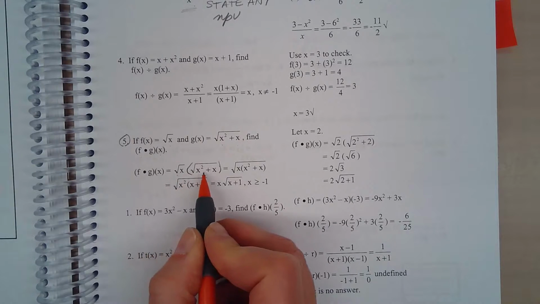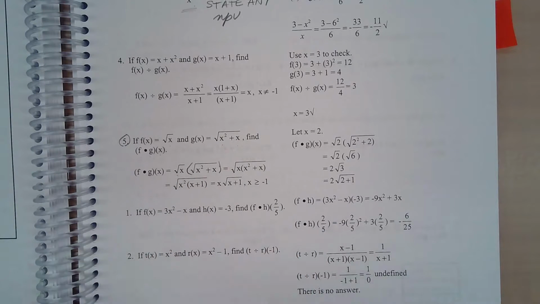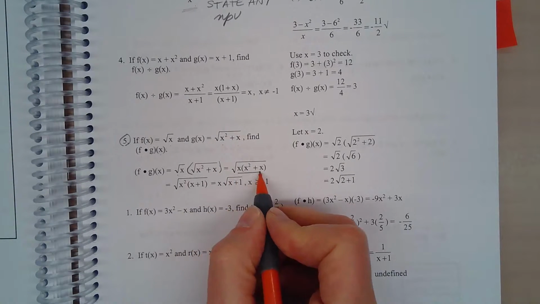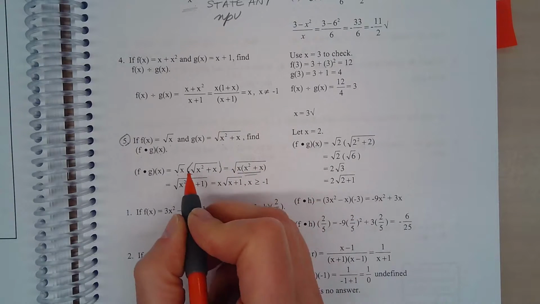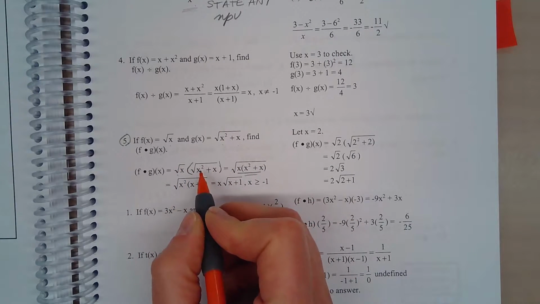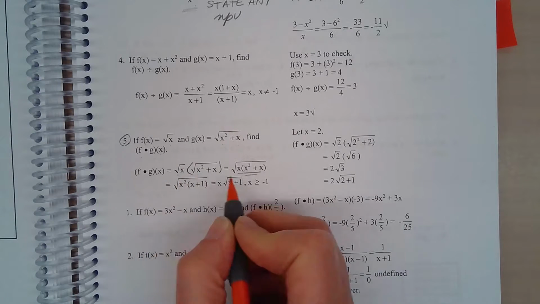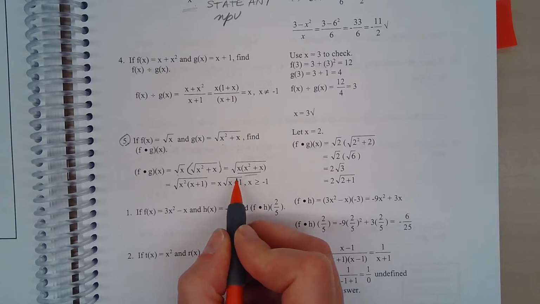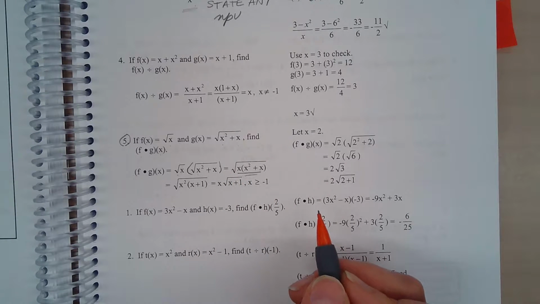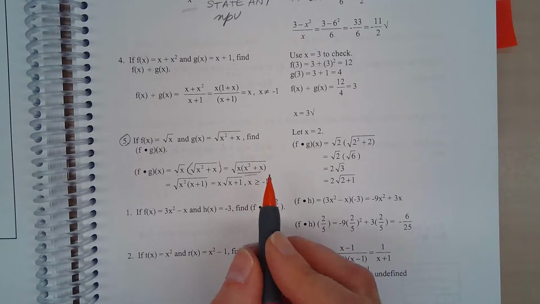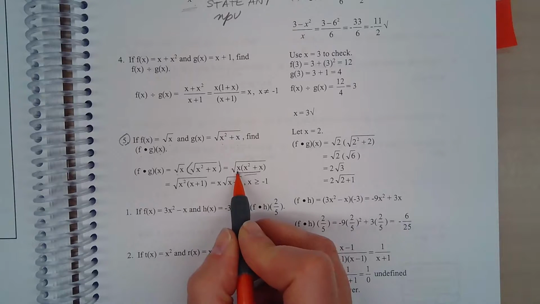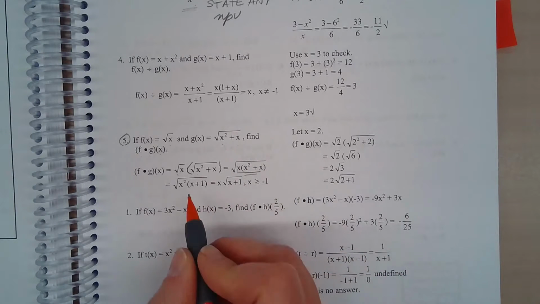When you're multiplying radicals, basically the radical signs just merge. You can write the multiplication as just a multiplication under one radical sign, right? The radical signs merge and it just becomes x times x squared plus x, which would give us, it's kind of strange, but, x times x squared plus x.